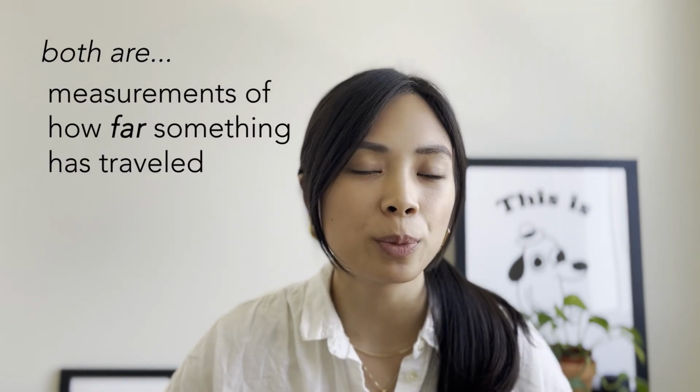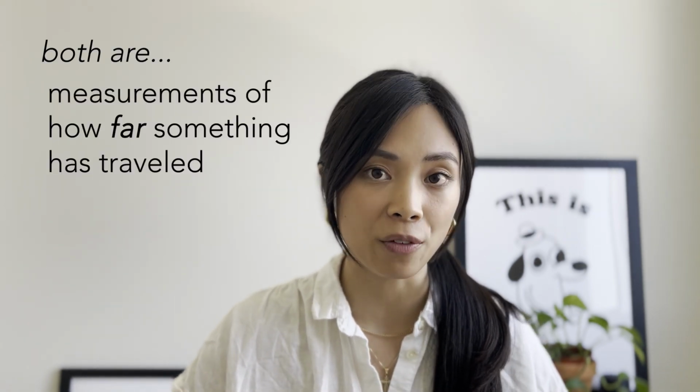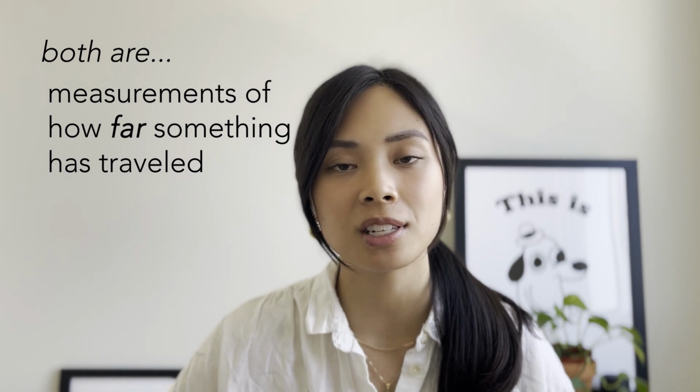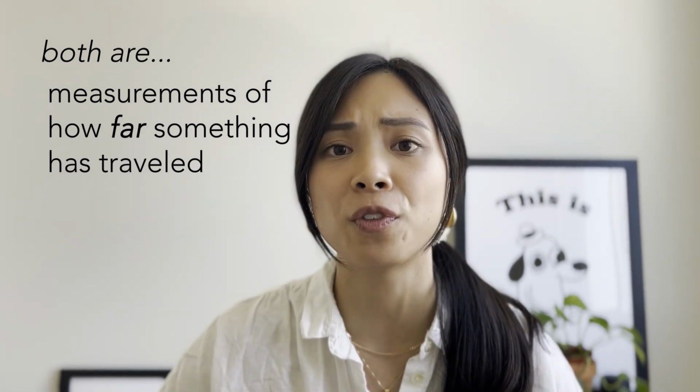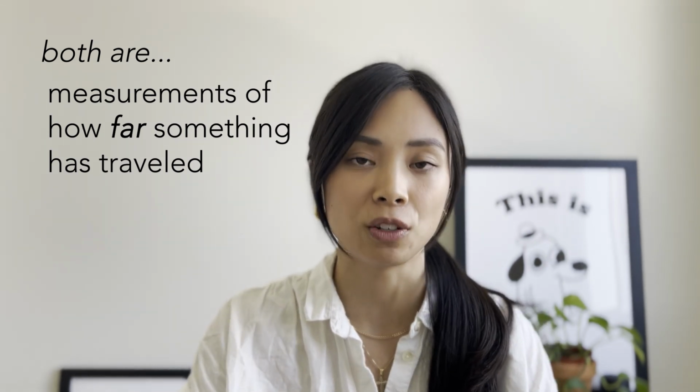The first pair of key terms that we should really understand to set a strong foundation is the difference between distance and displacement. Both are some sort of measurement of how far something has traveled. I'm sure if you talk about distance, it immediately pops into your mind: how far have you gone? What's the distance that you've traveled?